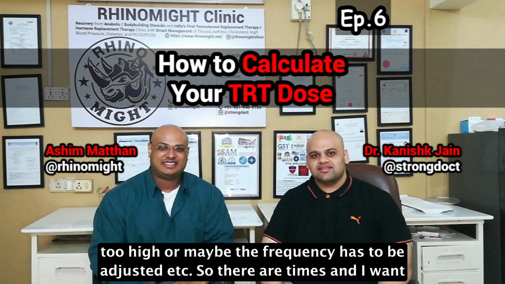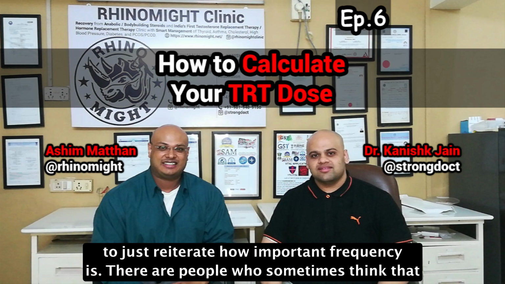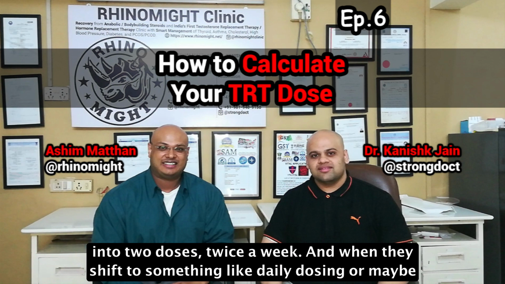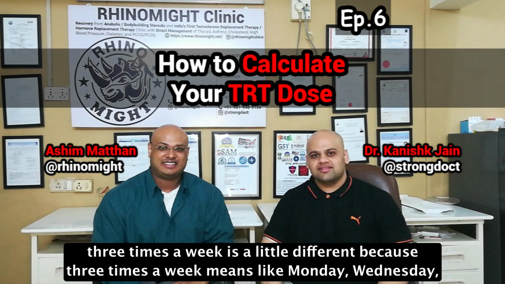There are times, and I want to just reiterate how important frequency is. There are people who sometimes think that they need 400 mg of test because they're used to taking 200 and 200. It's basically 400 split into 2 doses twice a week. And when they shift to something like daily dosing, or 3 times a week or every other day, which are a little different: 3 times a week means like Monday, Wednesday, Friday, or Tuesday, Thursday, Saturday, where there are 3 fixed dates.